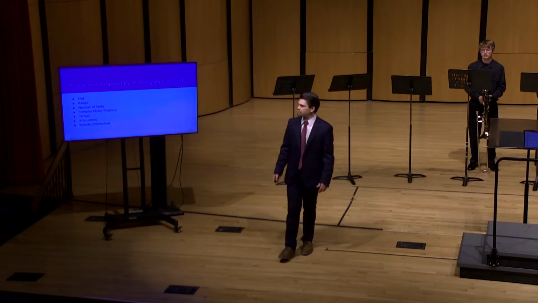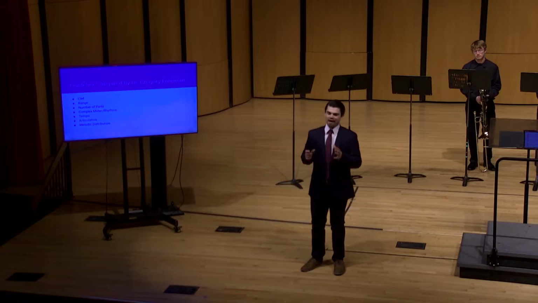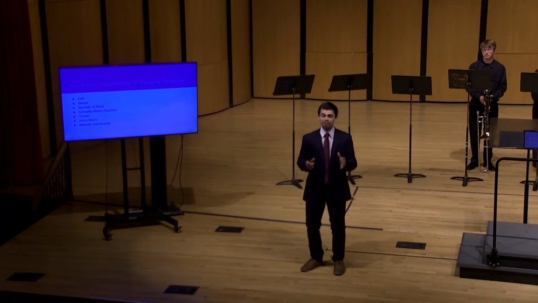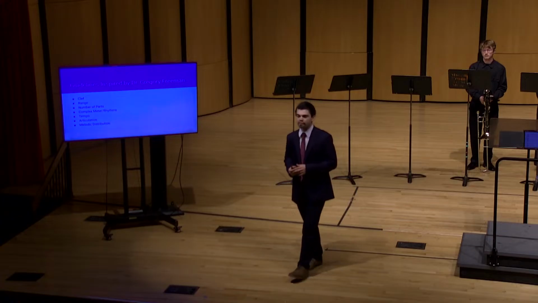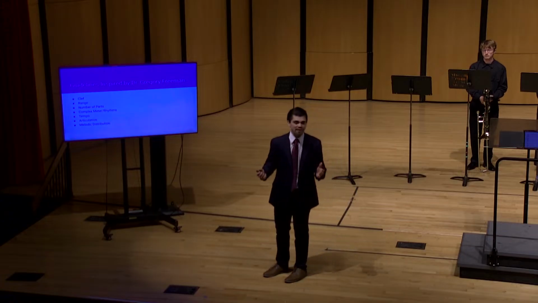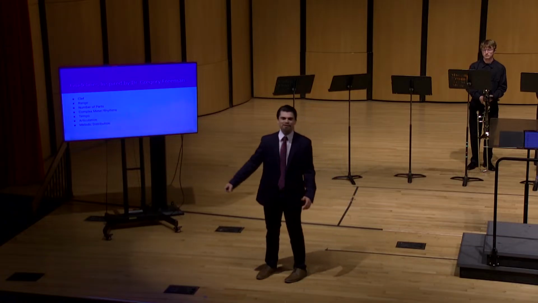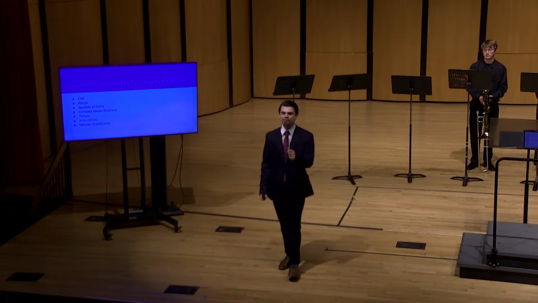Next up, we have the number of parts. I was making this project trying to cater to all types of different middle school and high school ensembles, and by the nature of that, there'll be some ensembles that have 16 trombone players, and that's just wonderful. There'll be some programs that are barely able to get to 4.